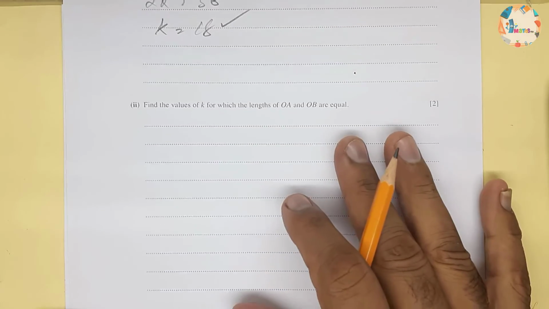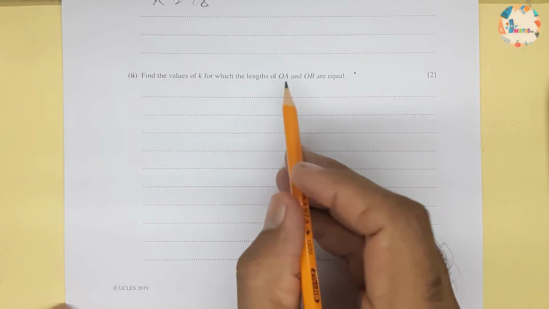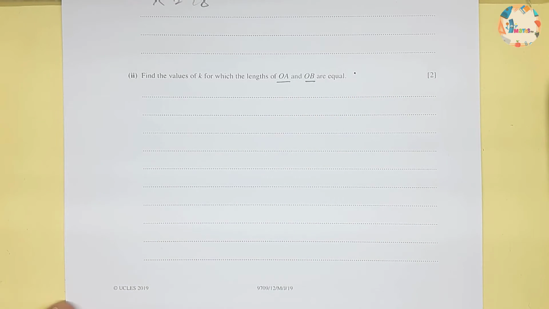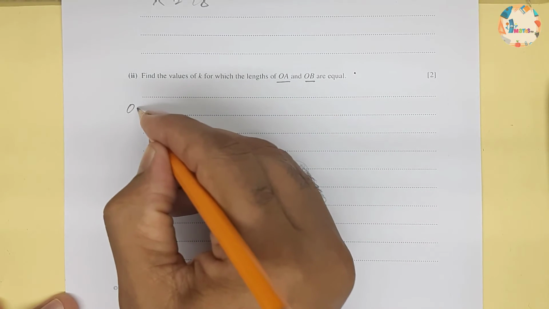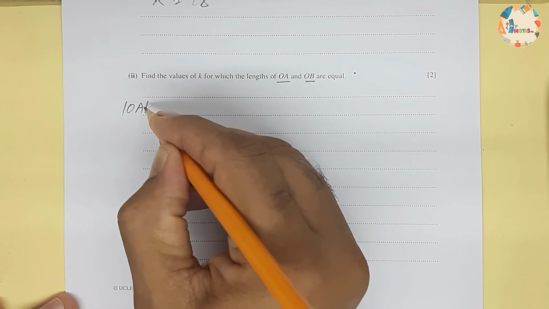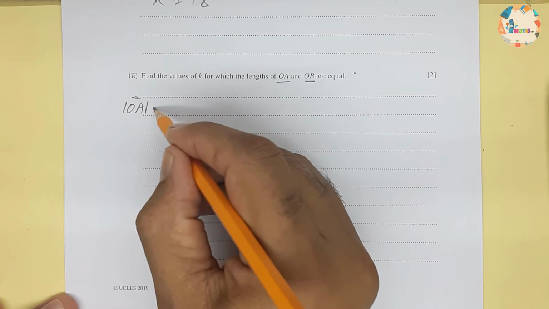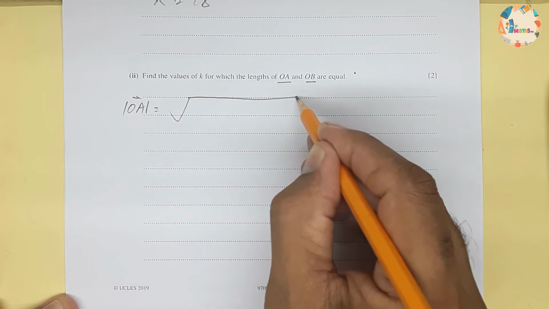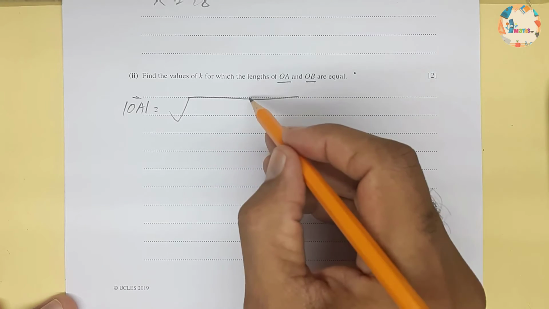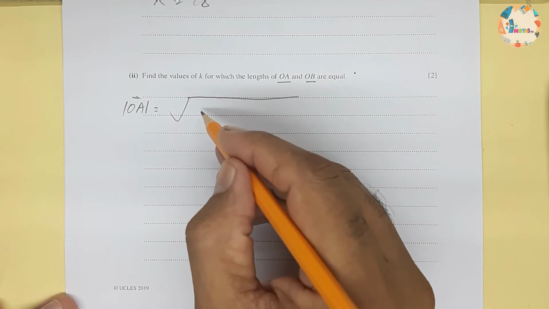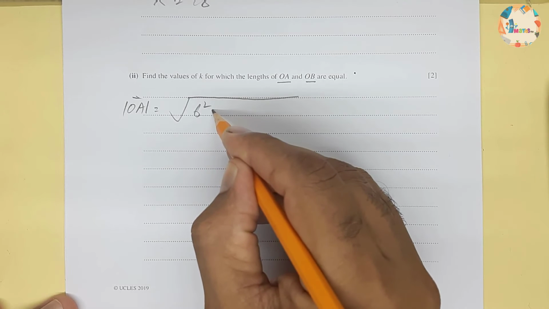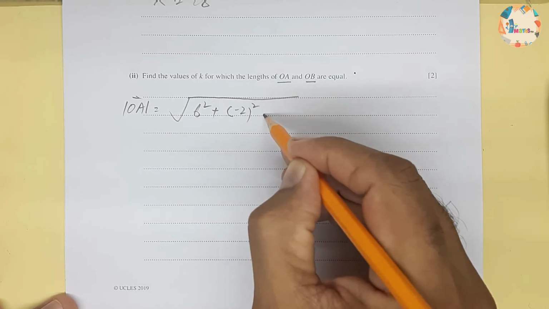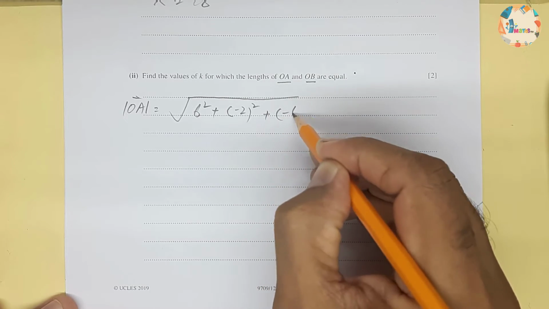Second part, find the values of k for which the lengths of OA and OB are equal. So the length of OA will be mod OA, which will be equal to, basically we will be taking the ijk values, 6 squared plus, basically applying the length formula, minus 2 squared plus minus 6 squared.